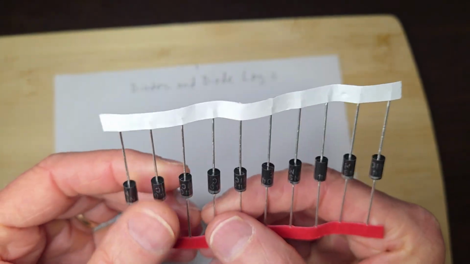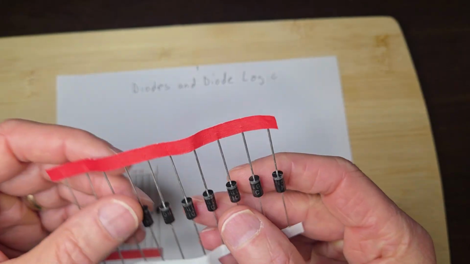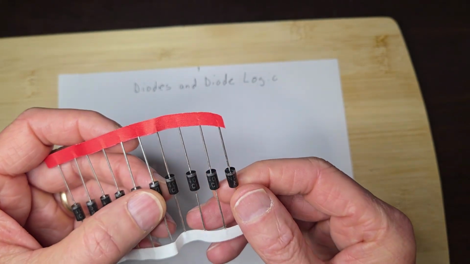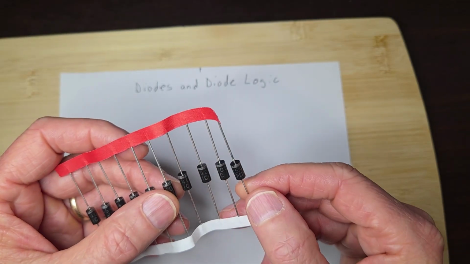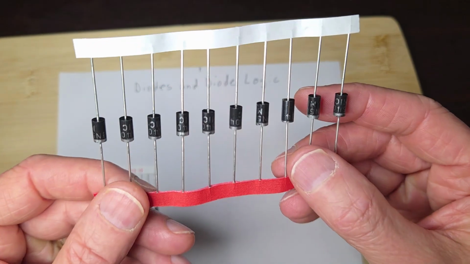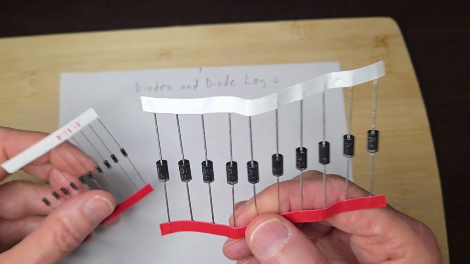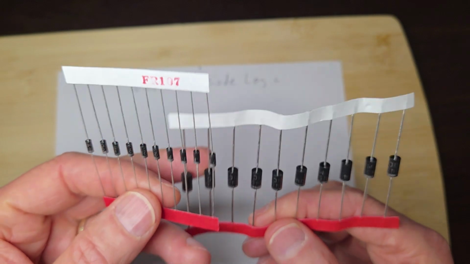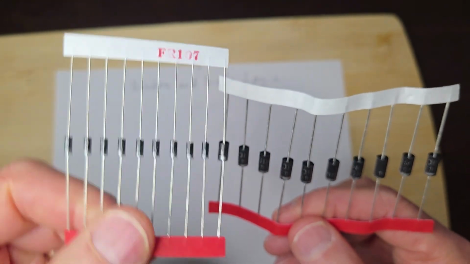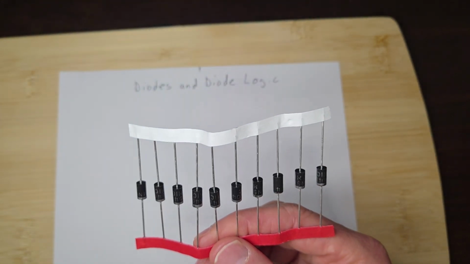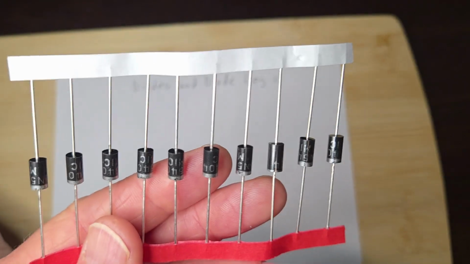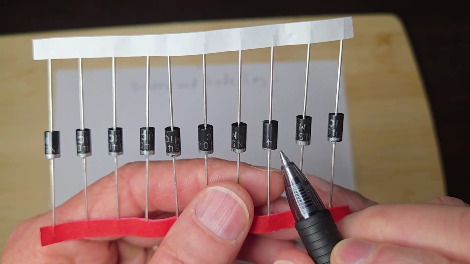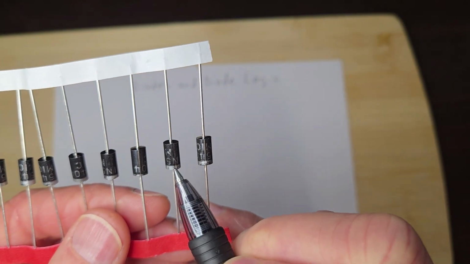These are really big diodes here. These are 1N540 diodes. The bigger they are, the more power they can handle, the more current. And here's an example of the smaller ones, but I wanted to use the big diodes so you can see them better on camera. But notice there's a band right here. See that band right there?